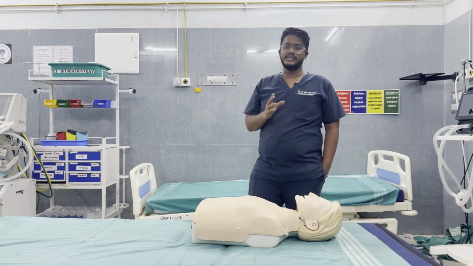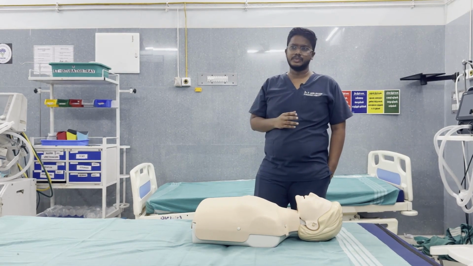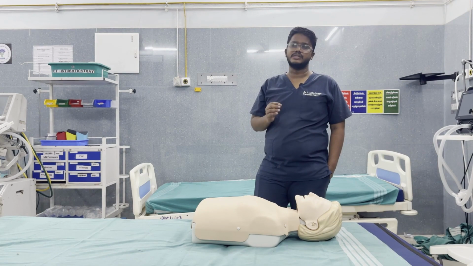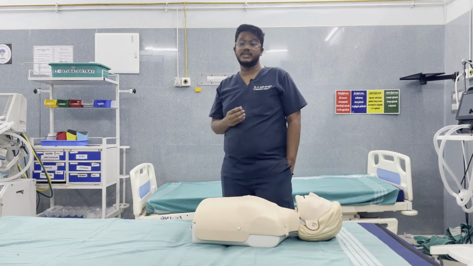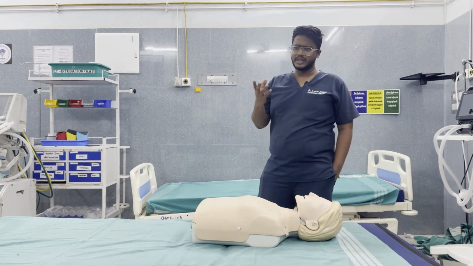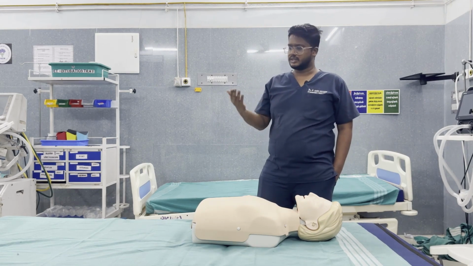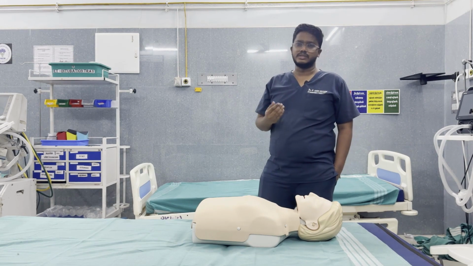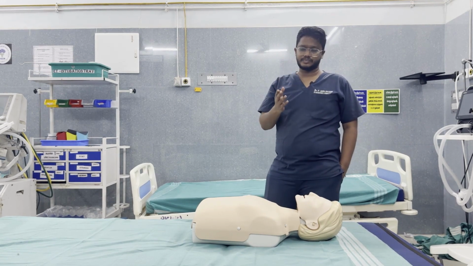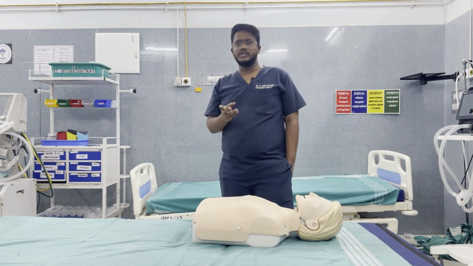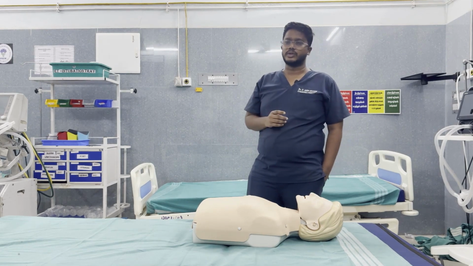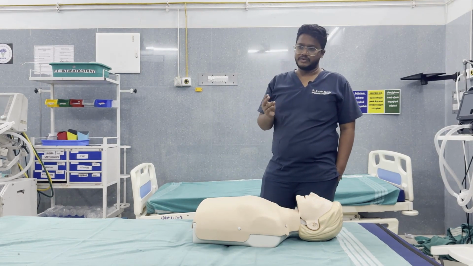In any scenario, the first step of BLS is to verify scene safety. That is, when the patient is in a road traffic accident, there may be glass particles or other materials. So first you have to take the patient to a safer zone, a flat surface. Performing BLS in that spot may injure the patient and also the rescuer. So I have to verify the scene safety.